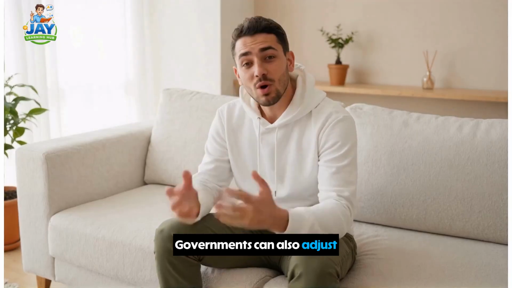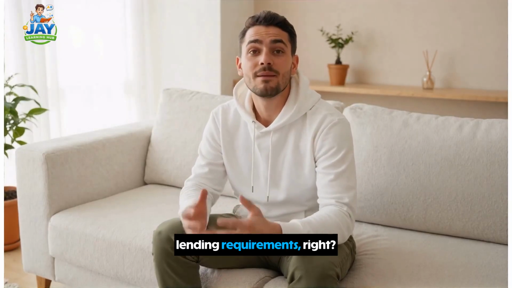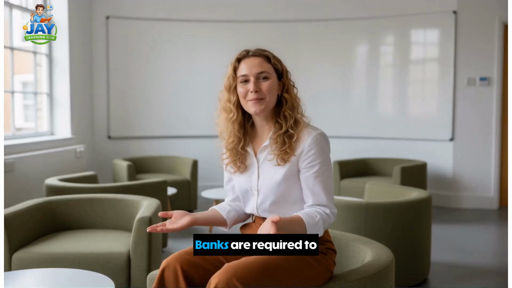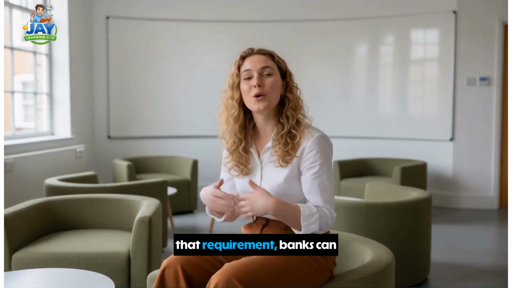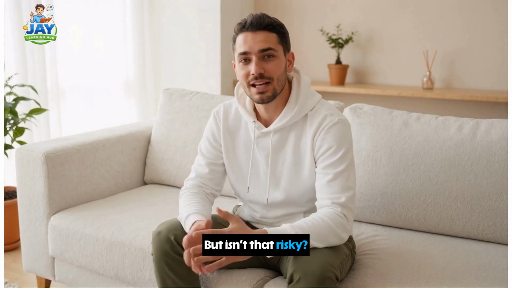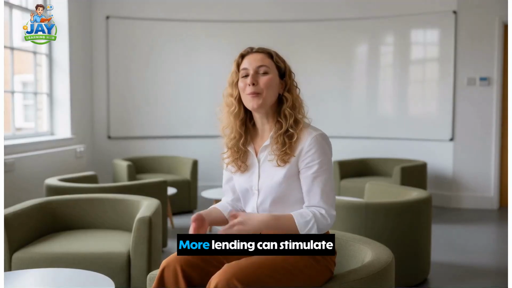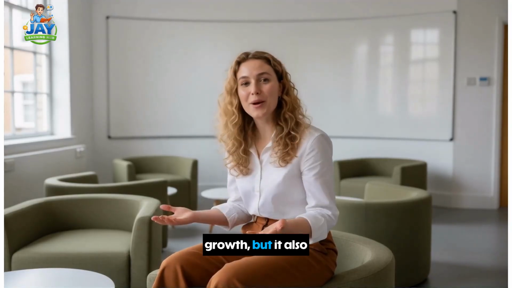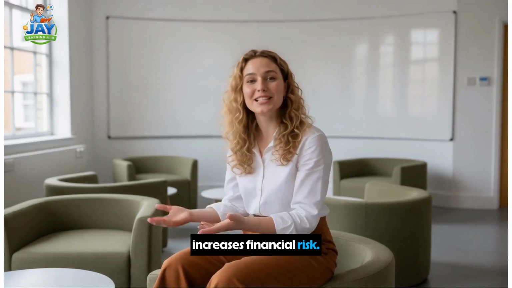Governments can also adjust lending requirements, right? Yes. Banks are required to hold a certain amount of capital. If the government lowers that requirement, banks can lend more money. But isn't that risky? It can be. More lending can stimulate growth, but it also increases financial risk.